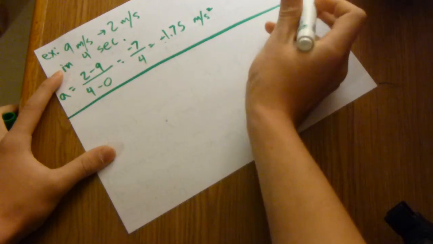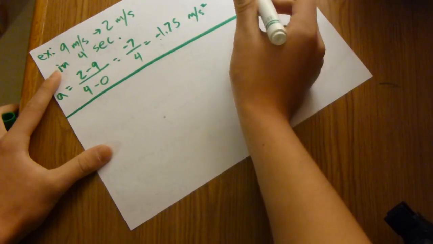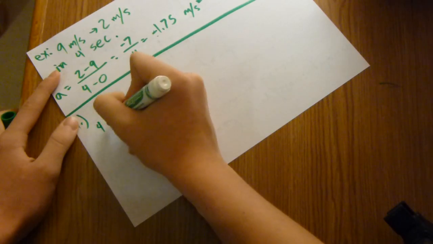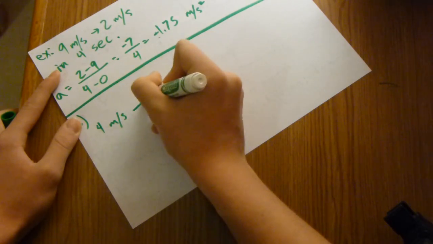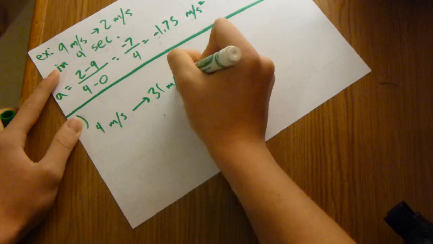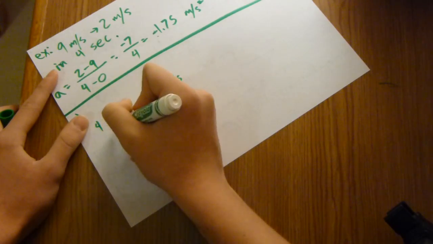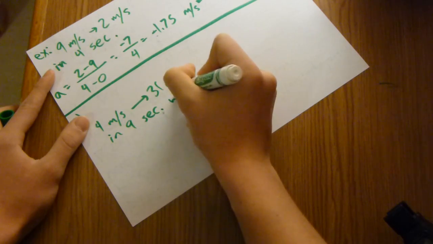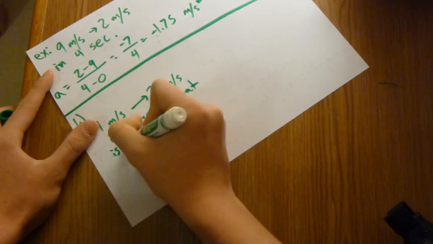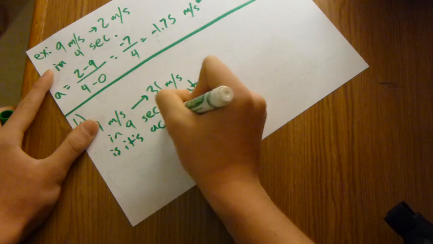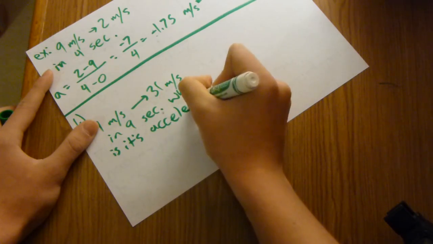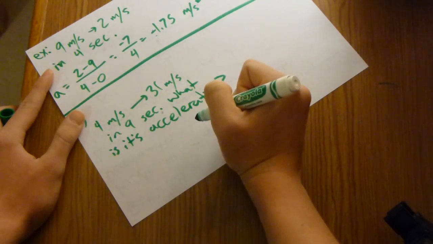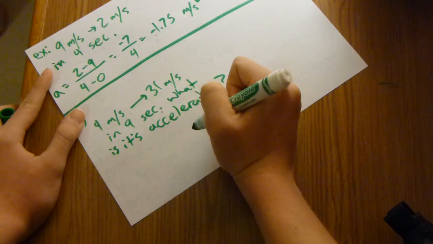So now for some apply questions. For apply question number 1, an object accelerates from 4 meters per second to 31 meters per second in 9 seconds. What is its acceleration? So pause the video and calculate its acceleration.